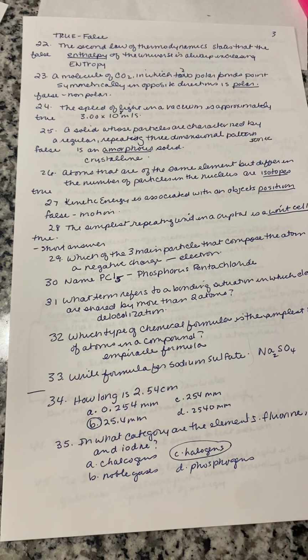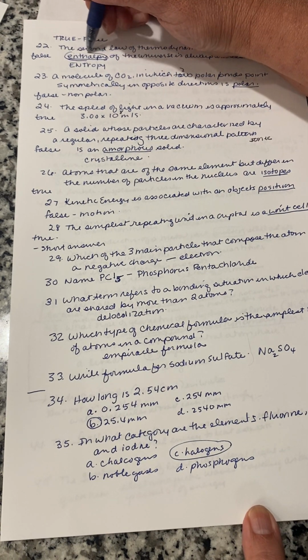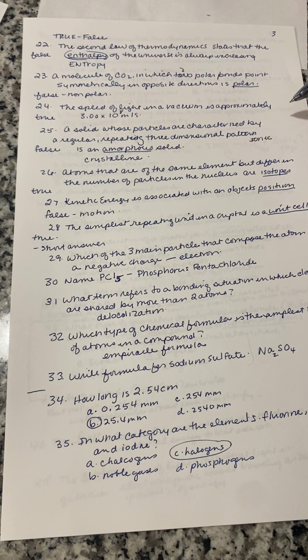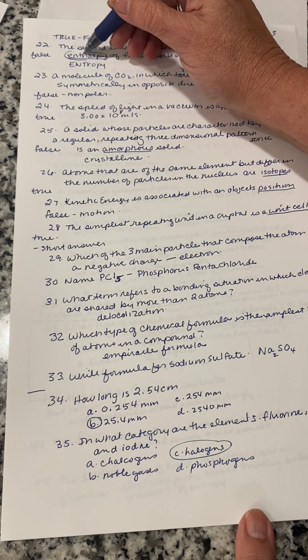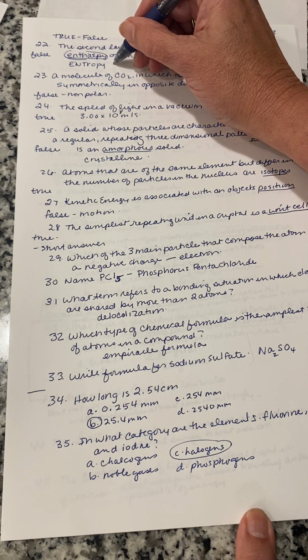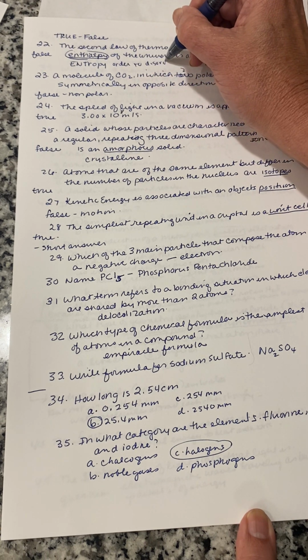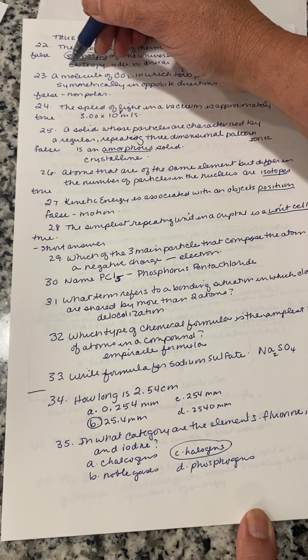True, false, number 22. The second law of thermodynamics, my favorite law, because it actually disproves evolution. The second law of thermodynamics states that the enthalpy, it's not enthalpy, right, of the universe is always increasing. No, enthalpy has to do with heat. Entropy is what it is. It's always going to go from order to disorder, right? So that's false, and you're going to have to put in entropy.